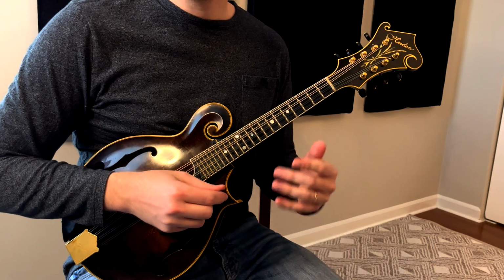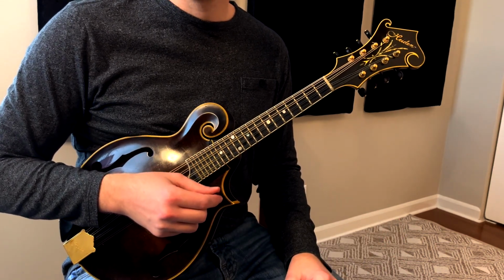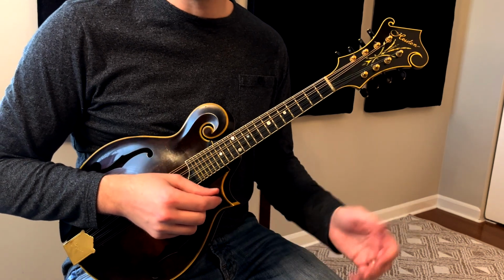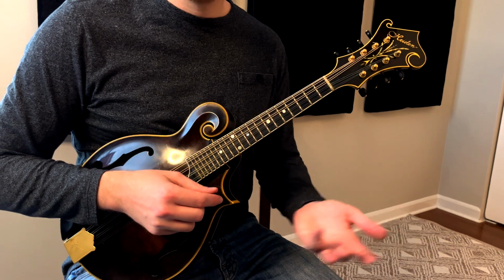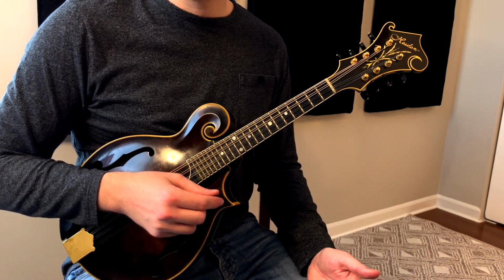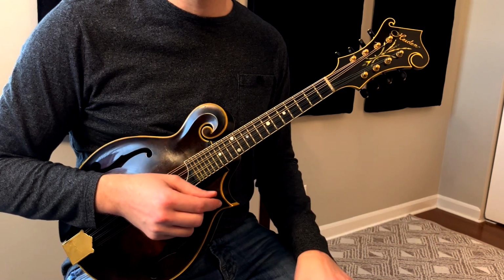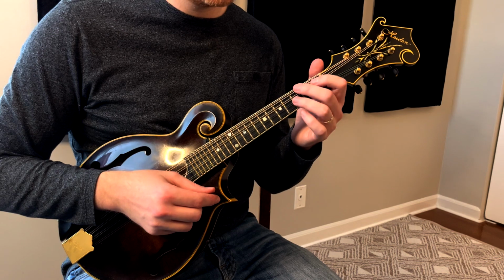So now we've talked about the scale and the arpeggio. I want to show you the chord shape that is really common, or really the best way to do this chord shape on mandolin. So let's say that we're still using the same example of C diminished. We're going to take that arpeggio and we're going to make a chord. So this is actually the same shape that you use oftentimes to do a dominant shape.